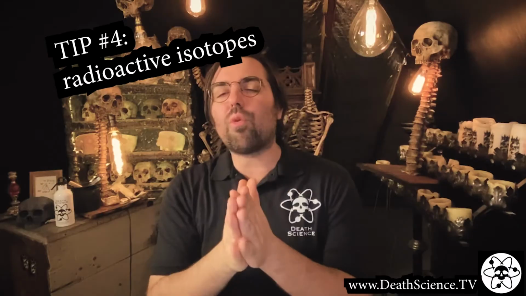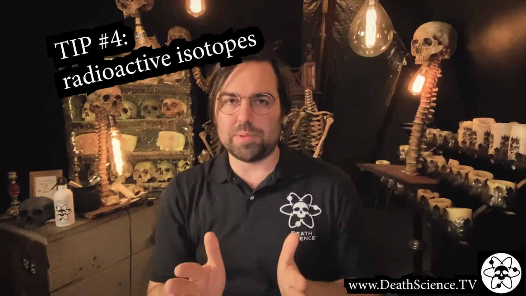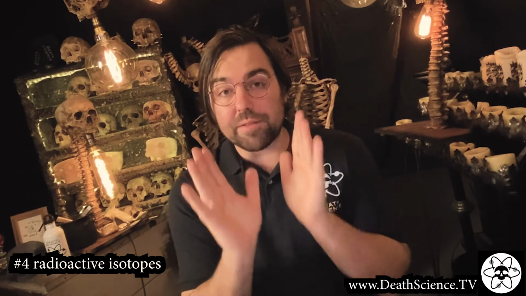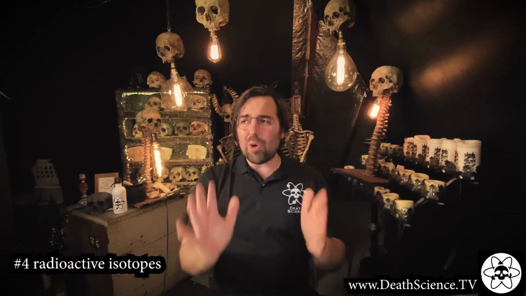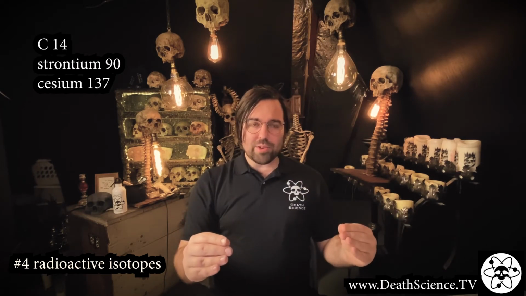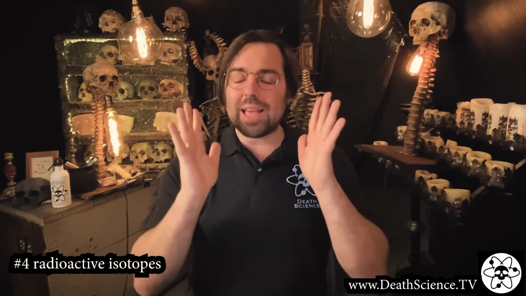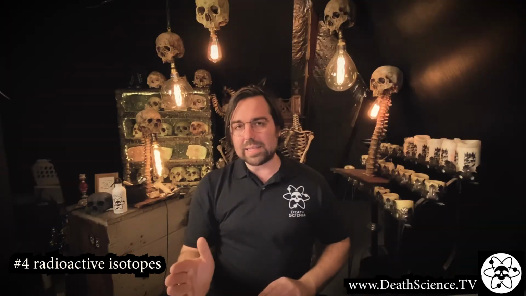Number 4, radioactive isotopes. Carbon-14 dating is sometimes not very helpful to forensic teams because the findings are too broad. But because of nuclear weapons and testing starting around the 1950s, there have been global increases in C14, strontium-90, cesium-137, and tritium, indicating that the individual has died after 1950.